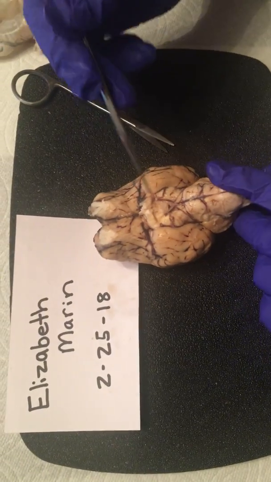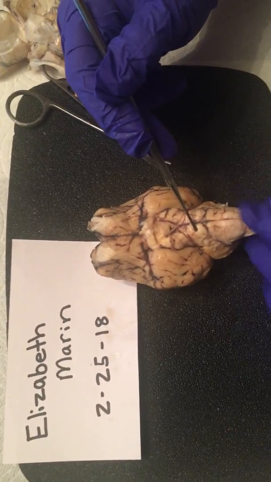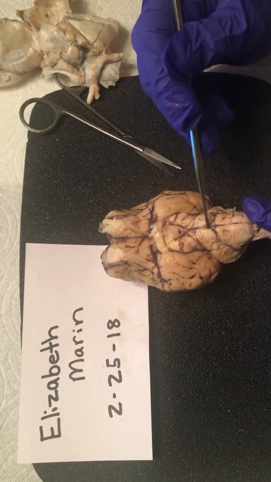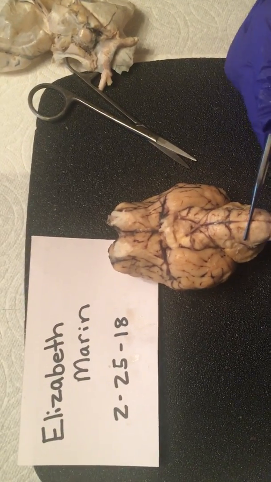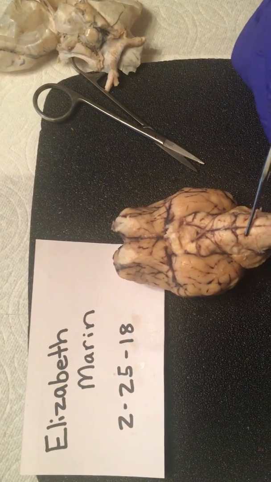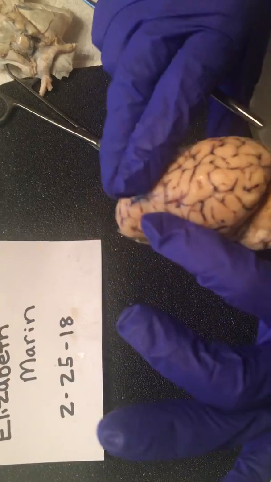We have our pons. Let's see, I'm trying to see. Yeah. Right here would be our pons and our medulla oblongata. And that is for the underside of our brain.